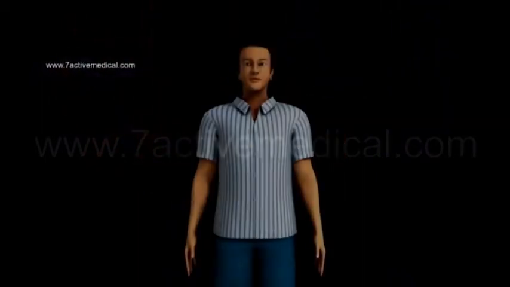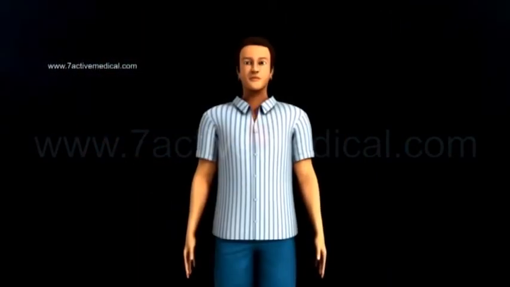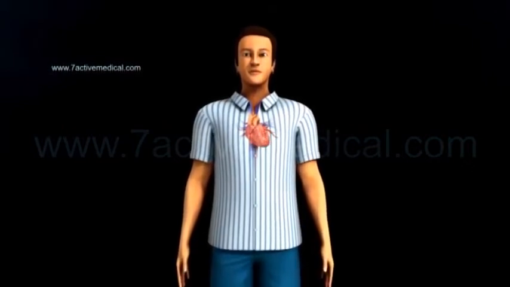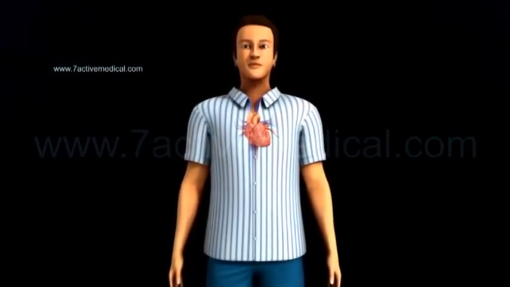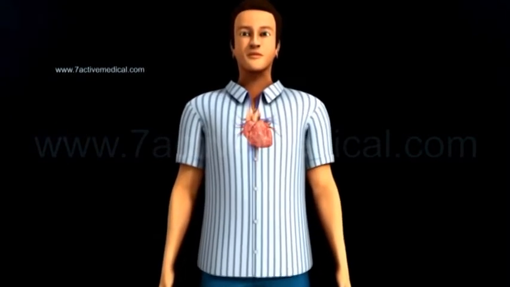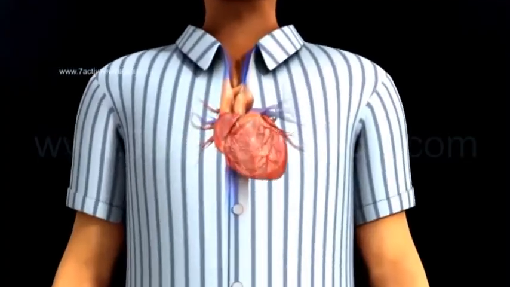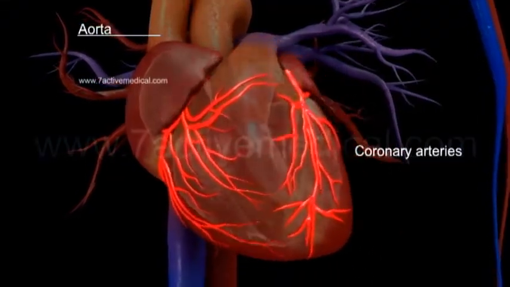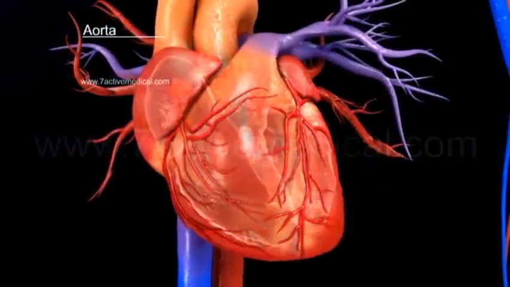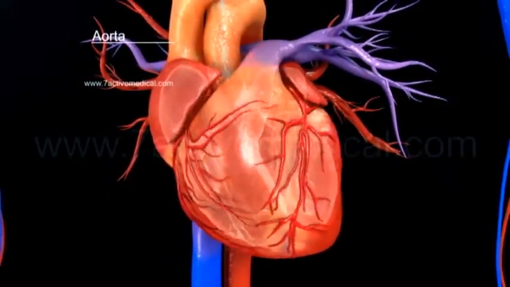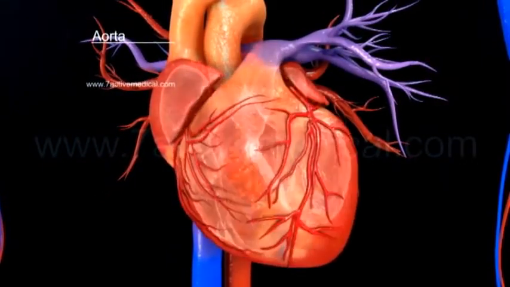ACS and MI. Acute coronary syndrome, or ACS, is a set of 1 or more conditions that cause the blockage of blood flow to the heart muscles, resulting in a myocardial infarction, or MI. Arteries, known as coronary arteries, are connected to the aorta and supply the muscles of the heart with the necessary oxygen and nutrients.